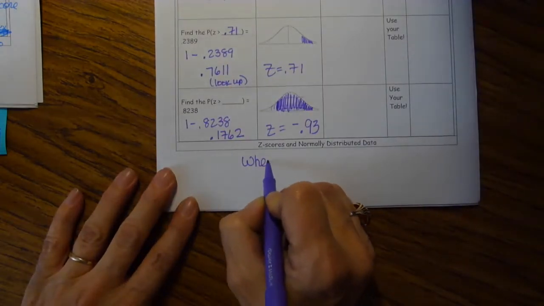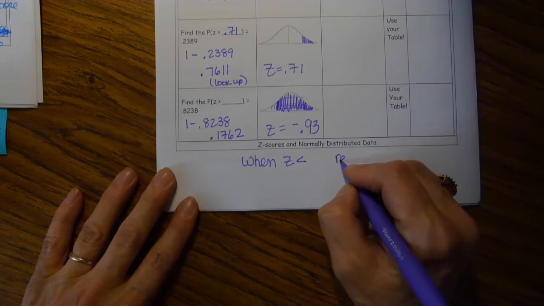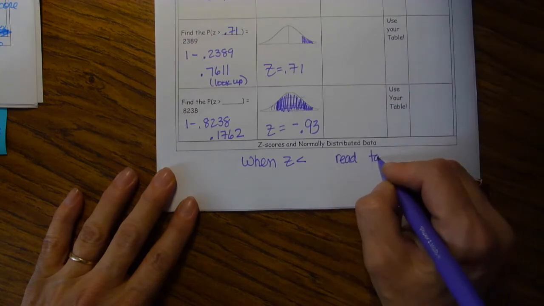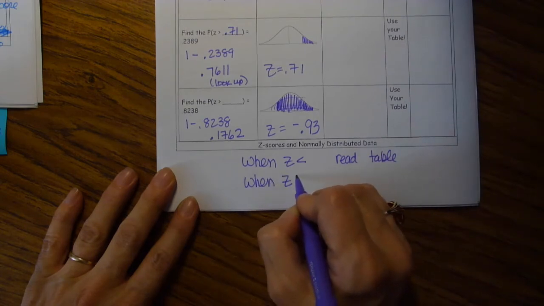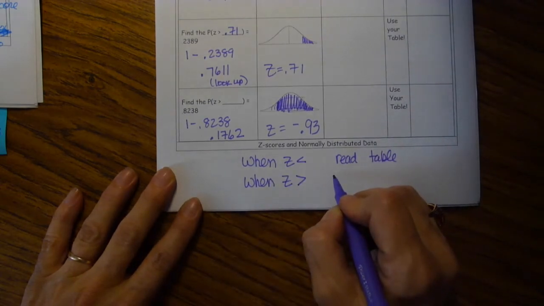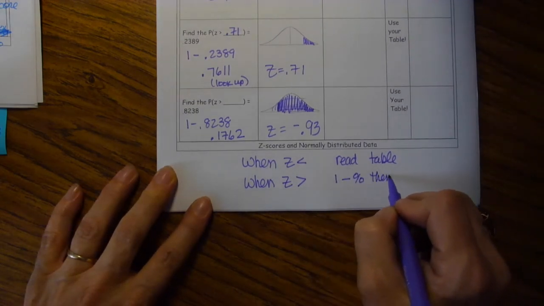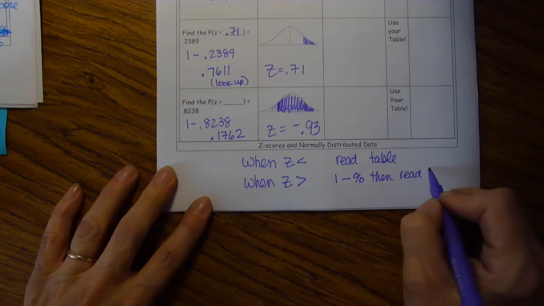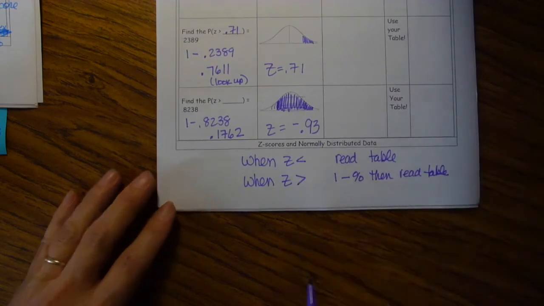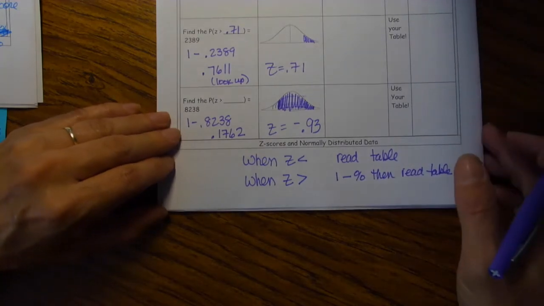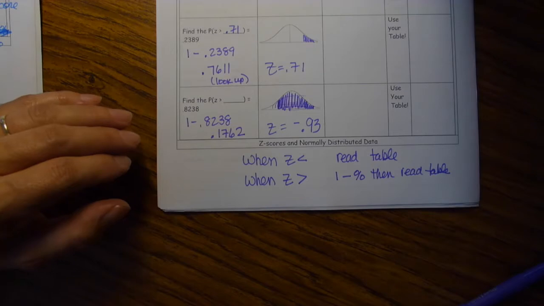Let's write a note. When z is less than, read table. When z is greater than, 1 minus percent. Okay, so make yourself a note that when you want greater than, you have to subtract it from 1. Why do we have to do that? Because it reads the right side.